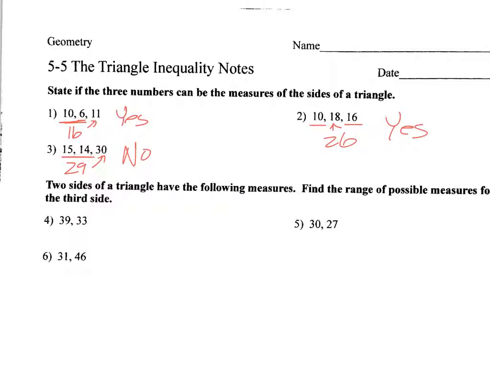So then the other type of question for this is, if you have two sides of a triangle, find the range that the possible third side could be. So there's two things you have to do here. First is, you have to subtract the two numbers. When you subtract, that is 6. So the third side, which I'm going to call x, has to be greater than 6.